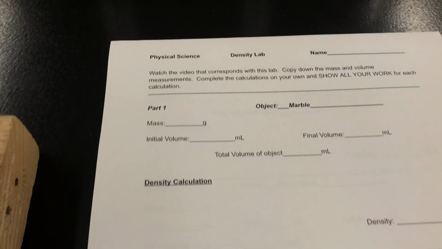We're going to lead you through a little exercise, what's called the density lab, where we're going to be calculating the density of various objects, and we're trying to look at a realistic way to do this. The first thing I need you to do is look in your Schoology account. You're going to go to your physical science class, and you're going to print off the density lab assignment.